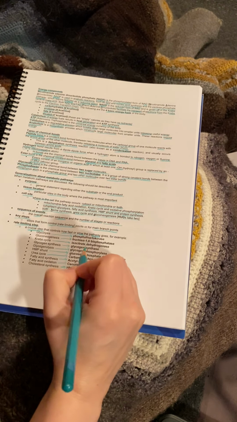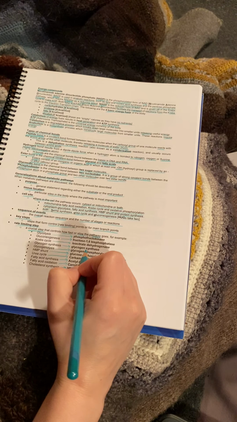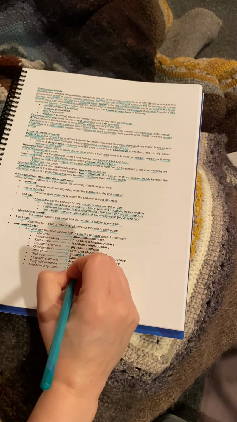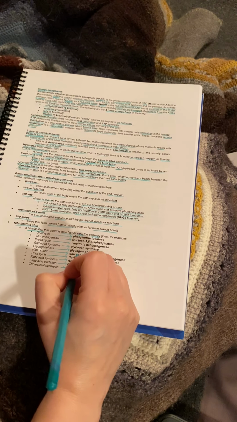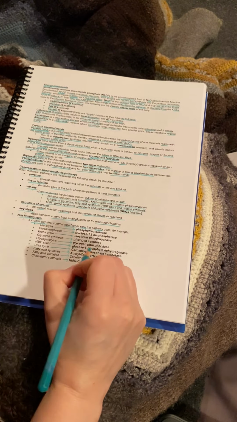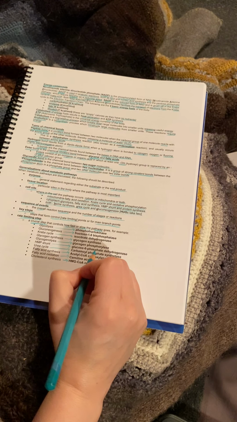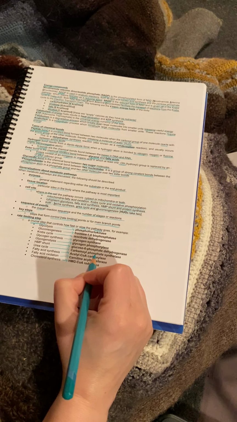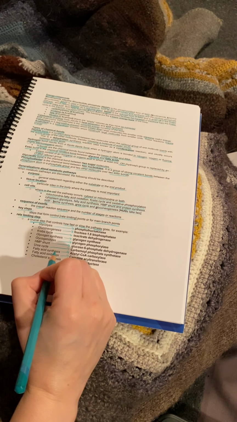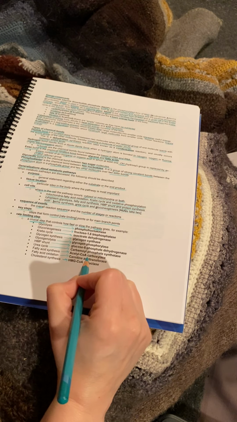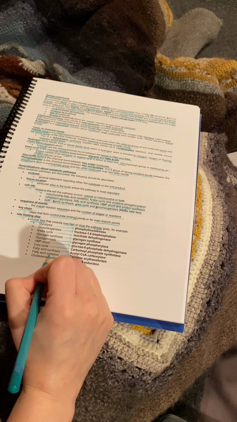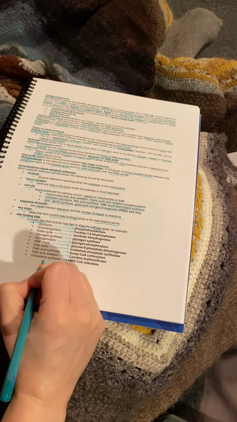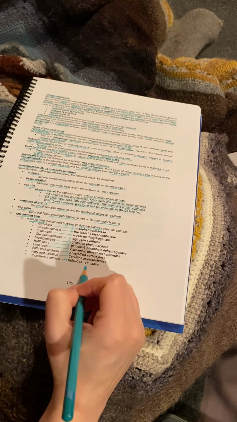Glycogen synthesis, glycogen synthase. Glycogenolysis, I hope that's the right pronunciation, glycogen phosphorylase. HMP shunt, glucose 6-phosphate dehydrogenase. Urea cycle, carbamoyl phosphate synthetase. Fatty acid synthesis, acetyl-CoA carboxylase. Fatty acid oxidation, carnitine acyltransferase. Cholesterol synthesis, HMG-CoA reductase.